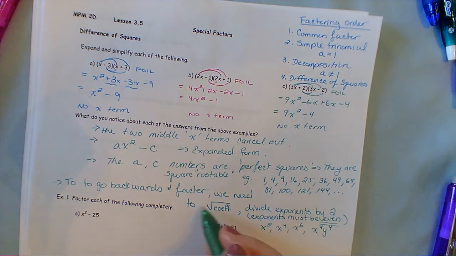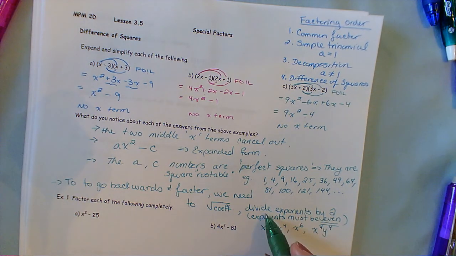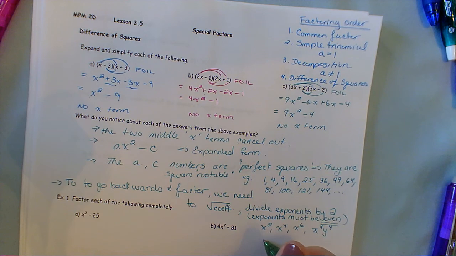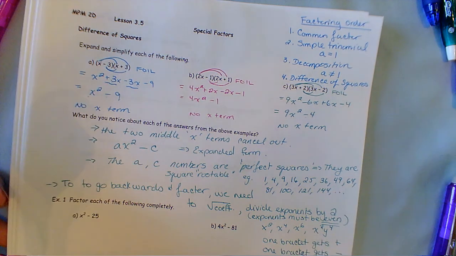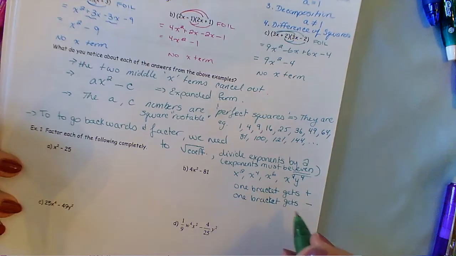So we need to square root our coefficients, split our letters in half, so half go into each pile. So we divide the exponents by 2. And then one bracket gets a plus, one bracket gets a minus.